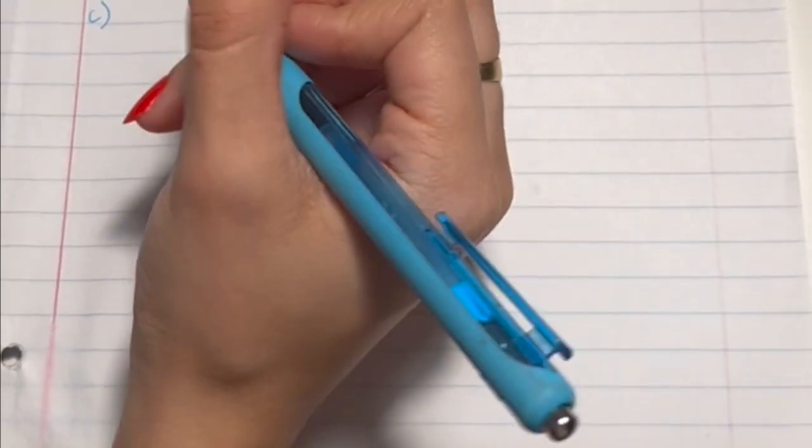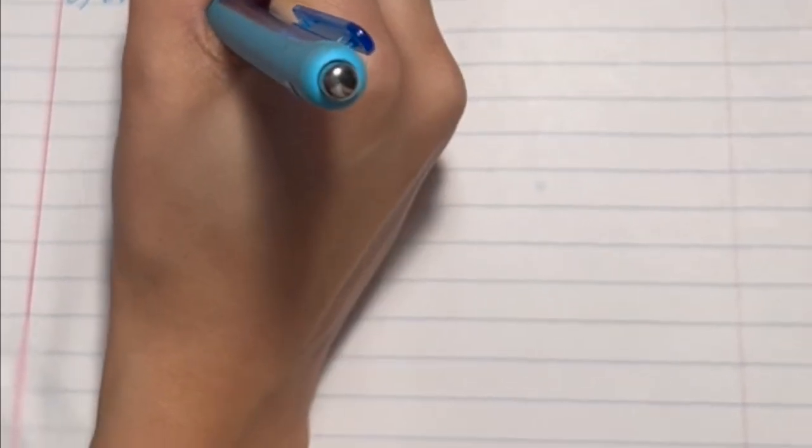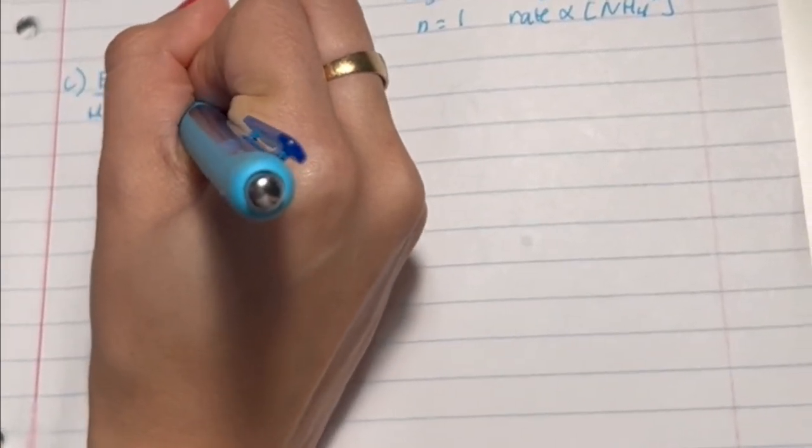Okay, now we're going to do part C. For part C, what's being held constant is the ammonium ion, so we're going to look at experiments 2 and 3. If you hold the ammonium ion constant, the change is in the nitrite ion.